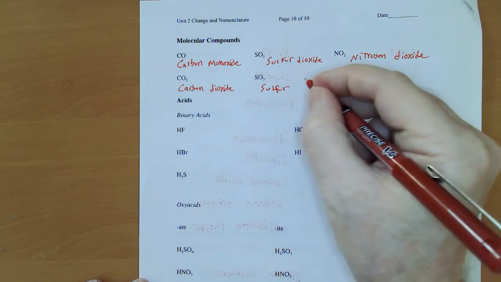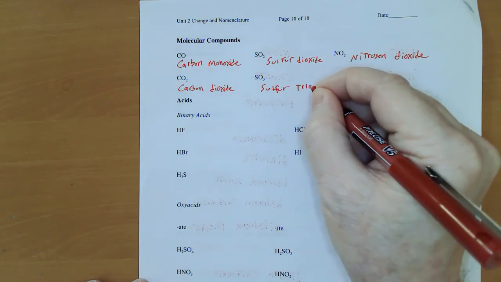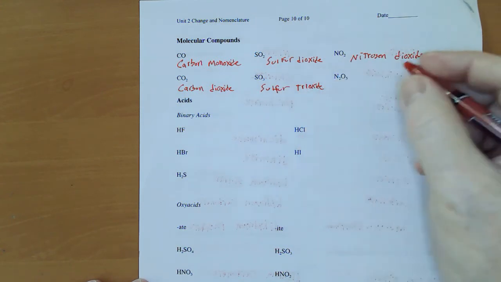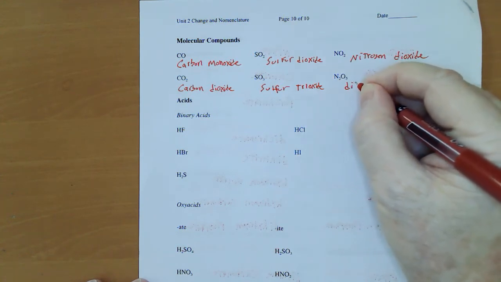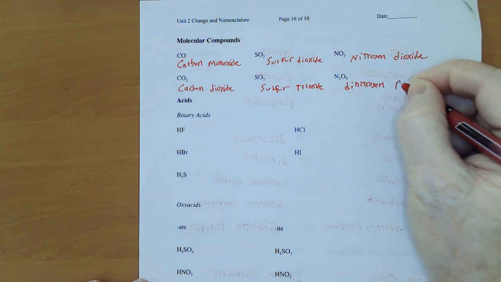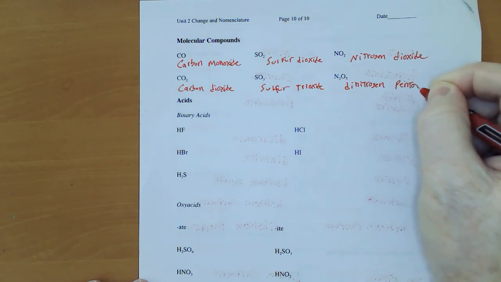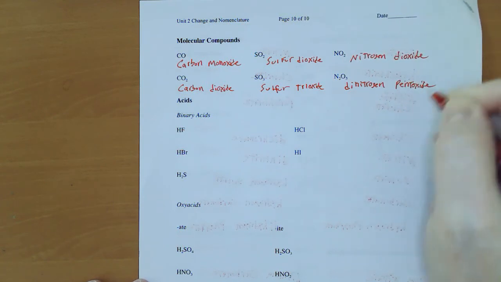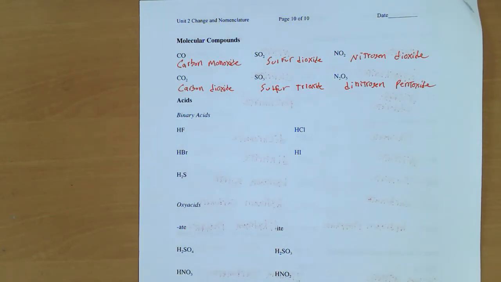Sulfur trioxide. And dinitrogen pentoxide. Okay.